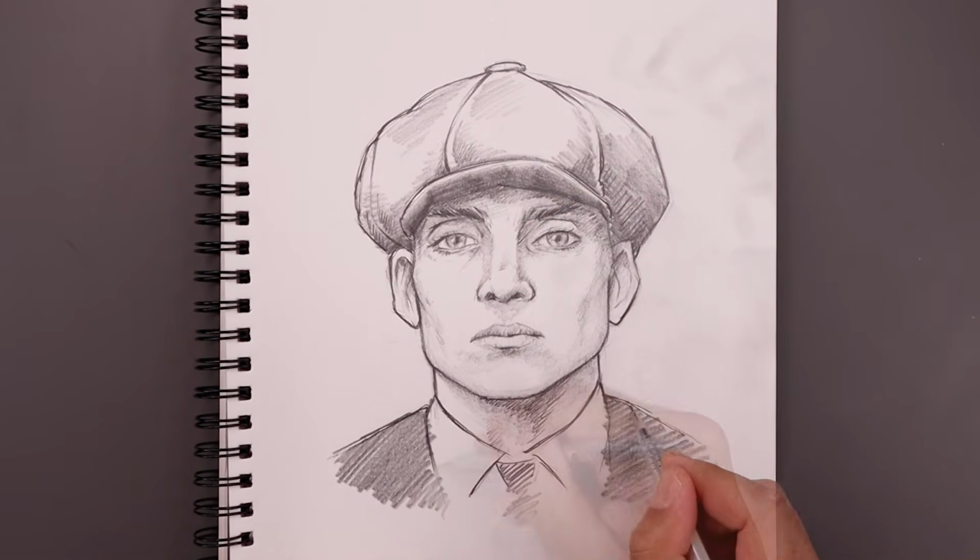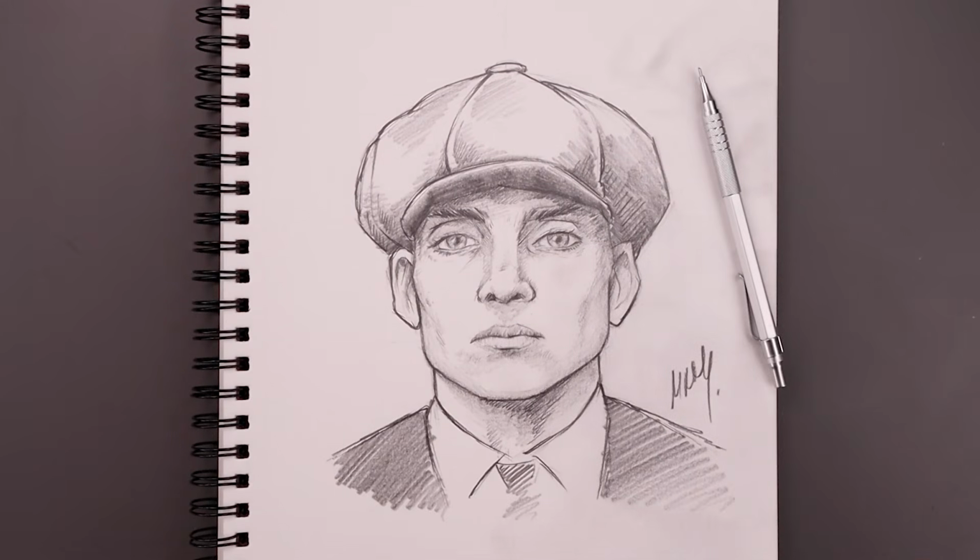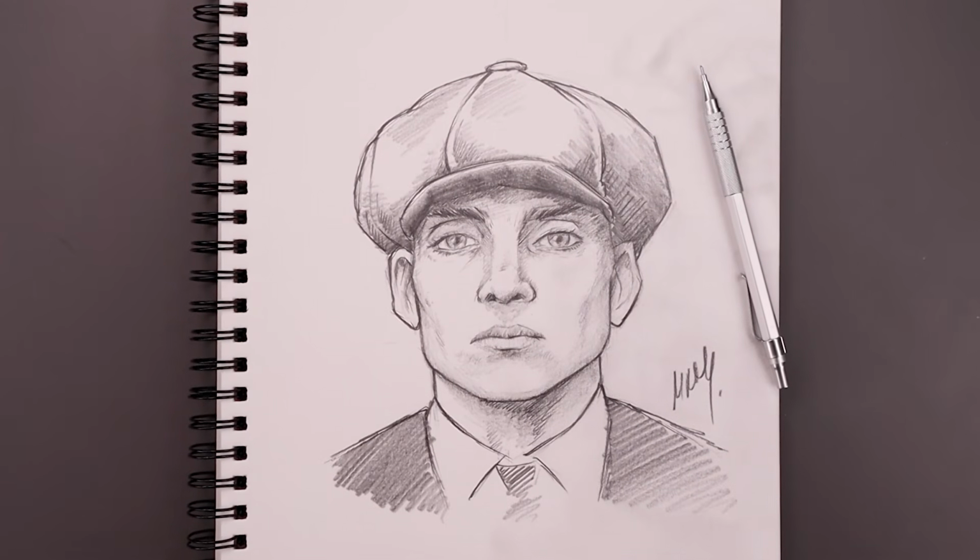Now, as we get near the end, we're just going to tighten up our shadows now in a little bit more detail, and always be sure to sign our artwork, and that's pretty much it. There's a sketch illustration of Thomas Shelby from Peaky Blinders.